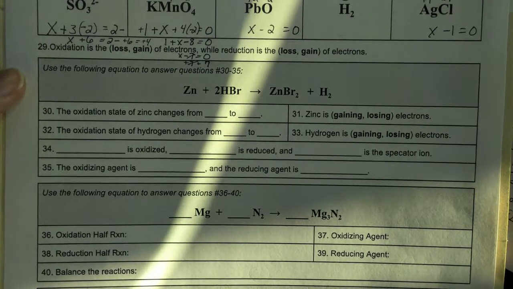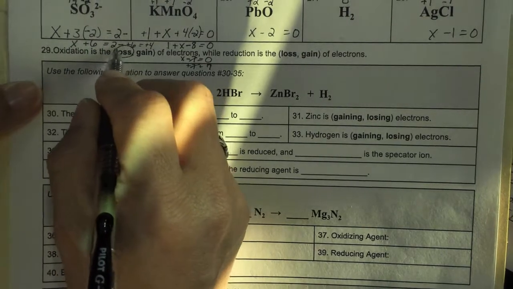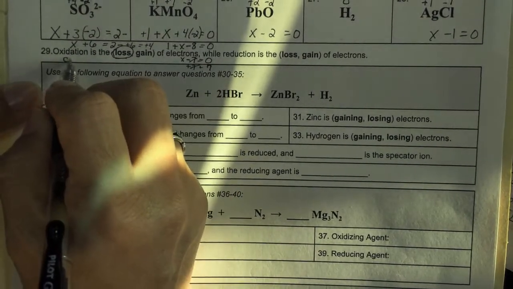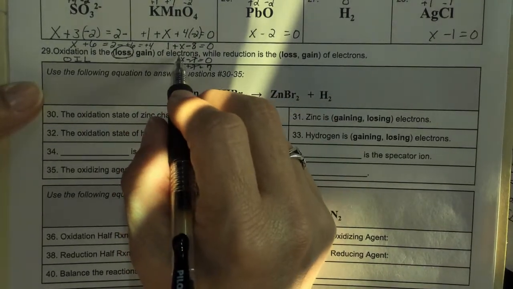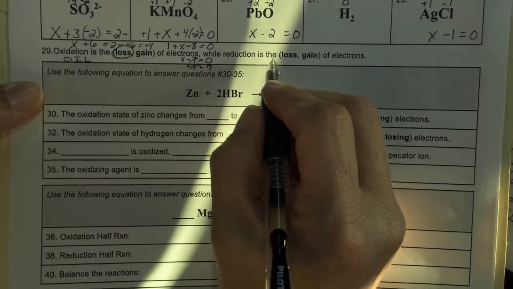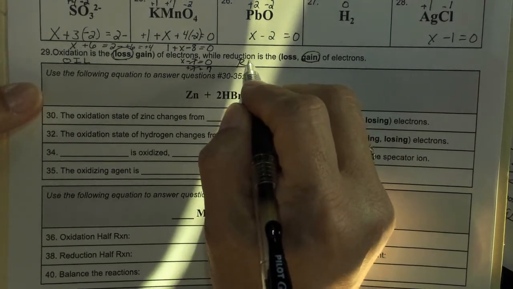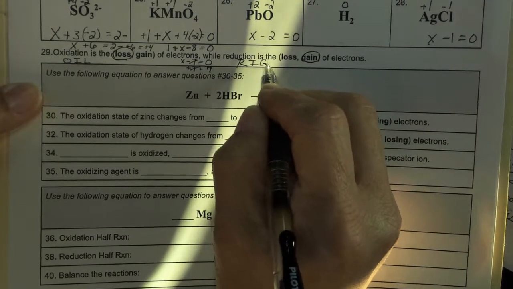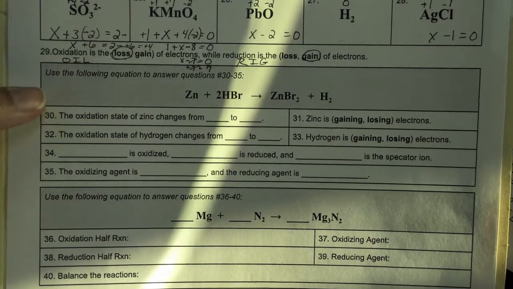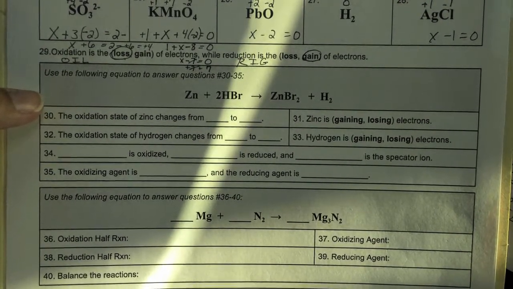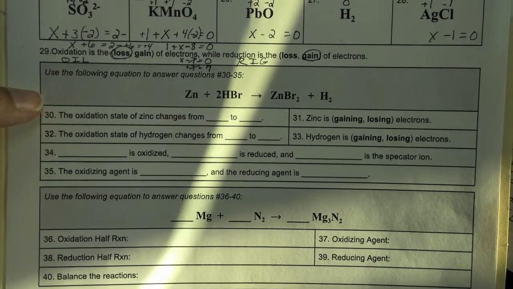In looking at this, the term oxidation is loss. That's where we got the acronym OIL. It's the loss of electrons, while reduction is gain. There's the term RIG, of electrons. So remembering the term OIL RIG helps you keep clear what's going on. Oxidation is loss of electrons, reduction is gain of electrons.